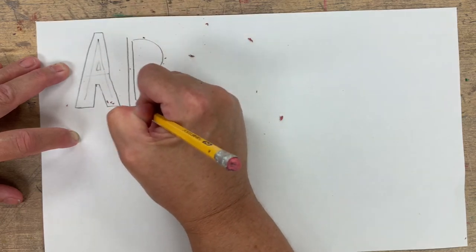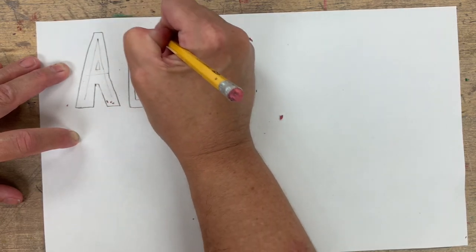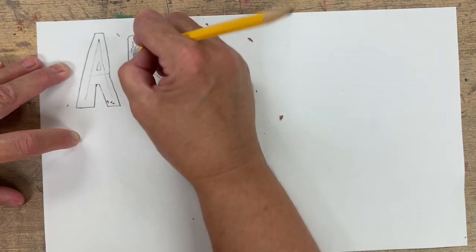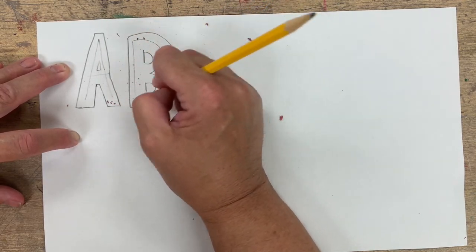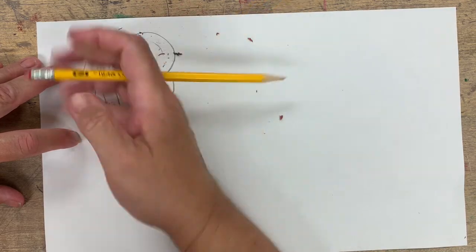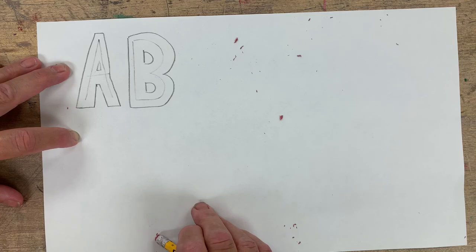But if you just make sure you trace the outside and then you trace the inside, trying not to attach to any of the skeleton of the letter. I'm going to switch to time lapse and go ahead and keep doing the rest of the letters.